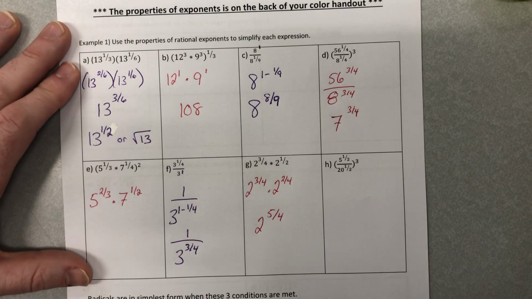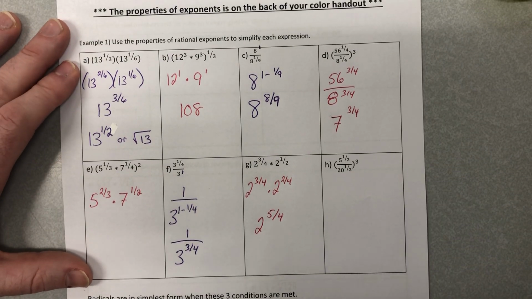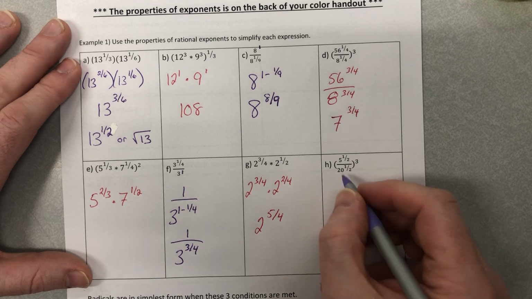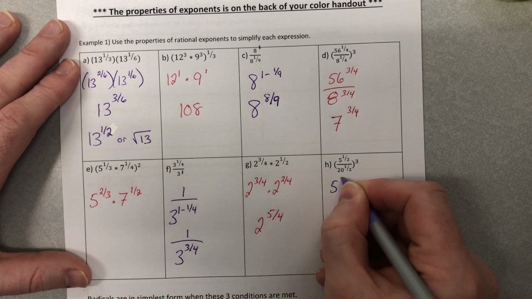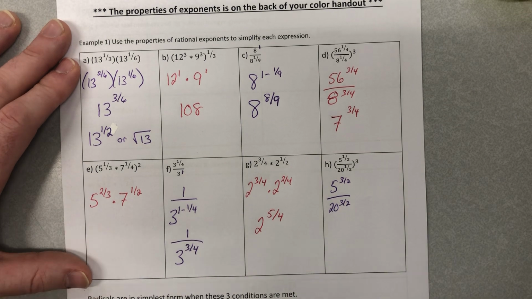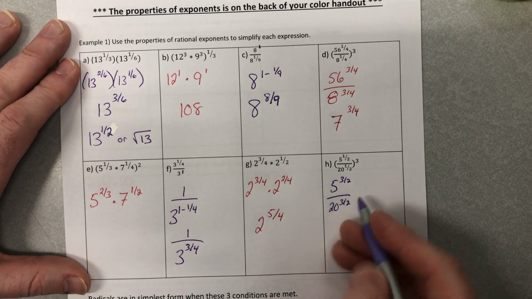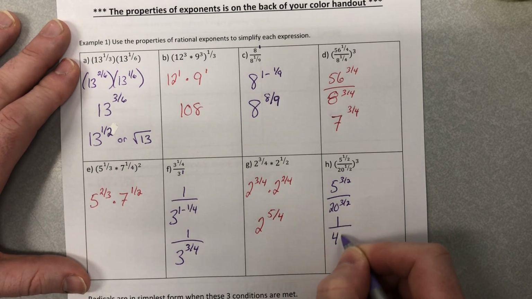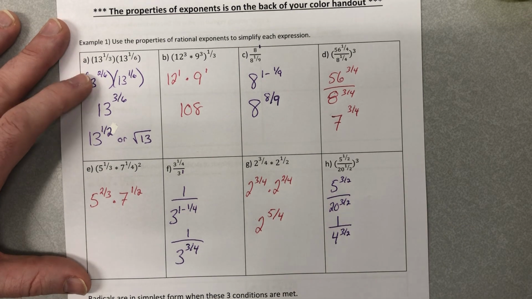Example H is very similar to D, except we can take it a step further at the end. So we would distribute. So we'd have 5 to the 3/2 over 20 to the 3/2. 5 over 20 is really going to be 1/4 to the 3/2.